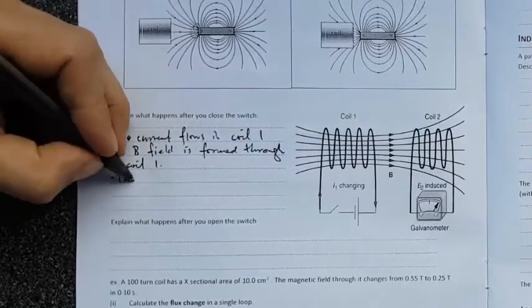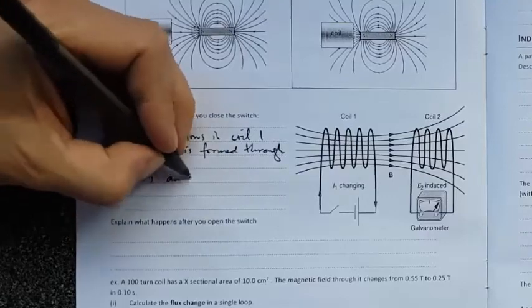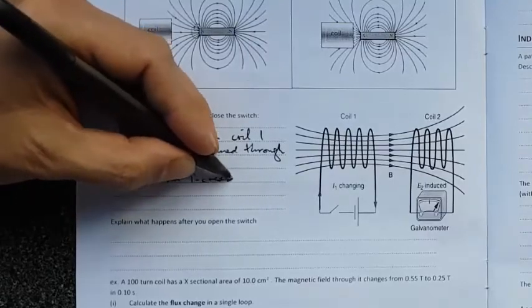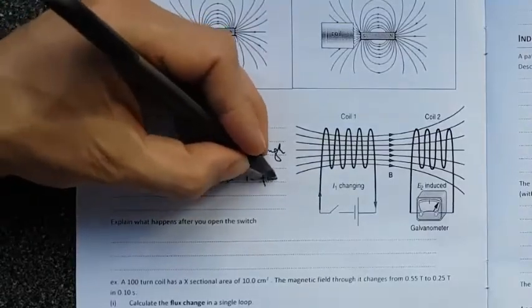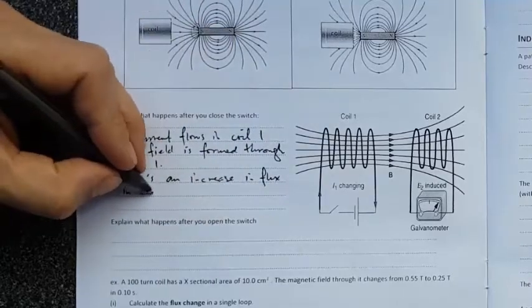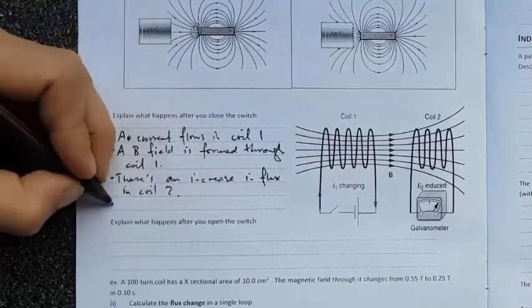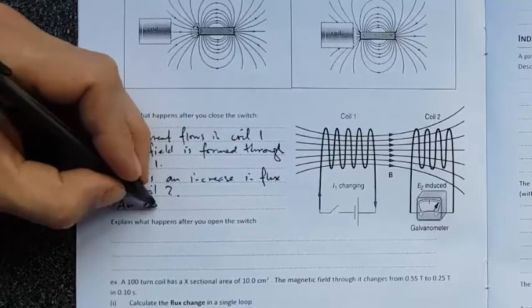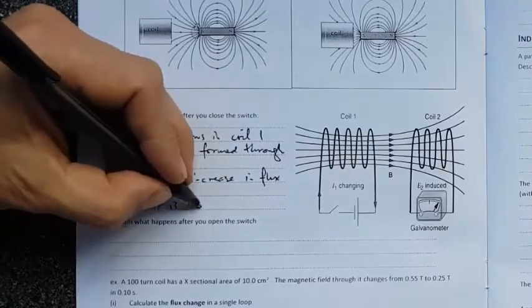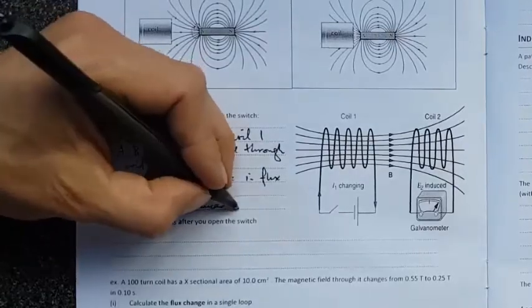There is an increase in flux in coil 2, and EMF is induced in coil 2.